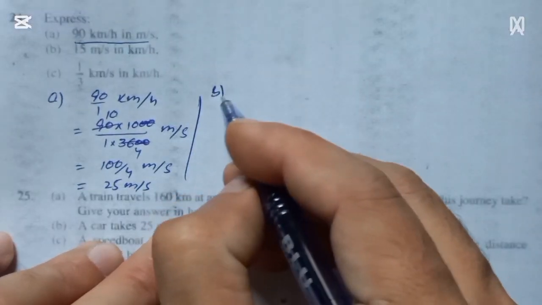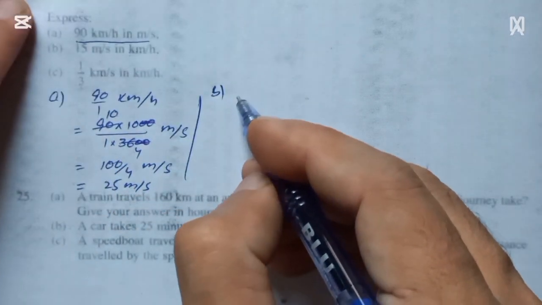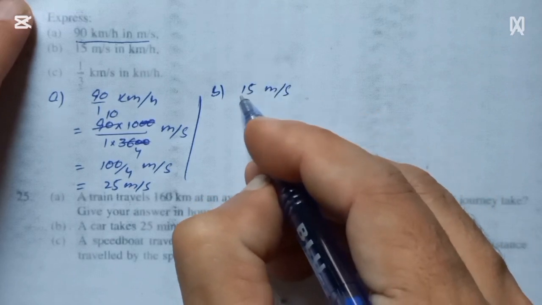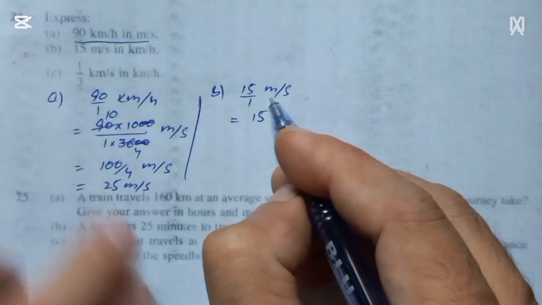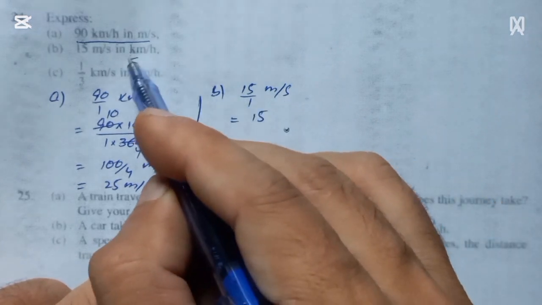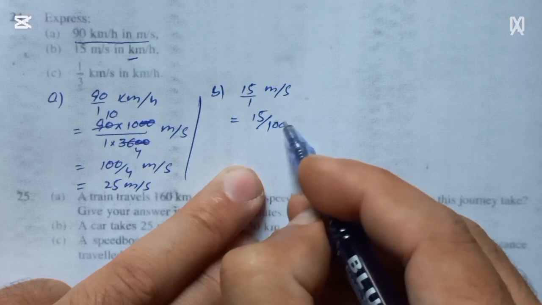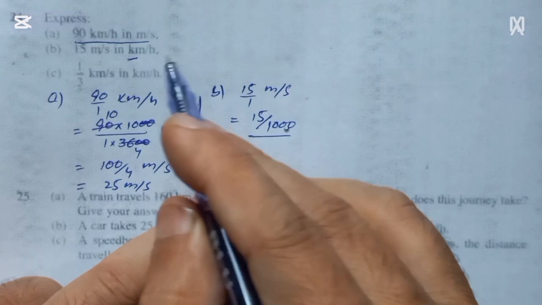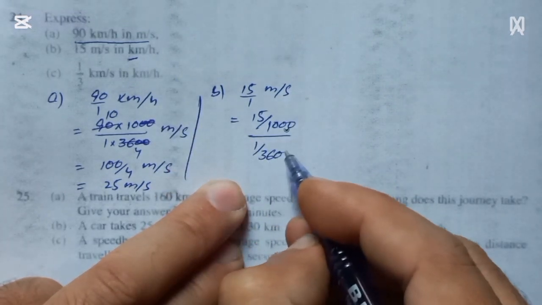In B part, it is given 15 meter per second in kilometer per hour. So 15 meter per second is given. Whenever we move from smaller unit to bigger unit, that is kilometer, we have to divide it by 1000, because in 1 kilometer there are 1000 meters, and in 1 hour there are 3600 seconds.